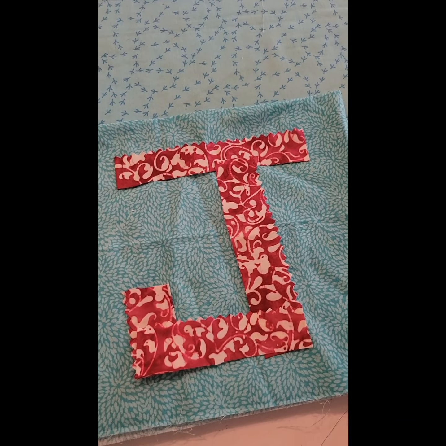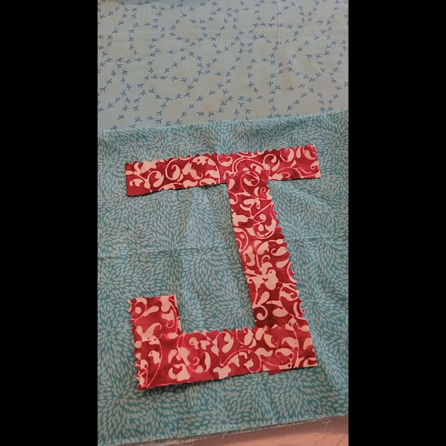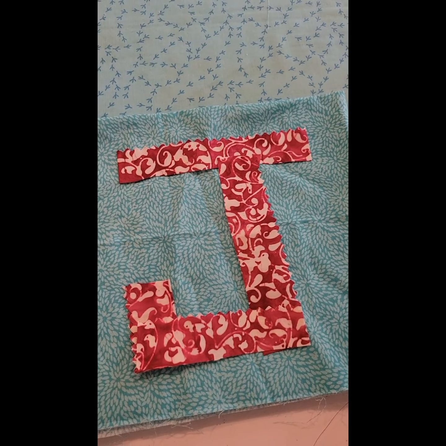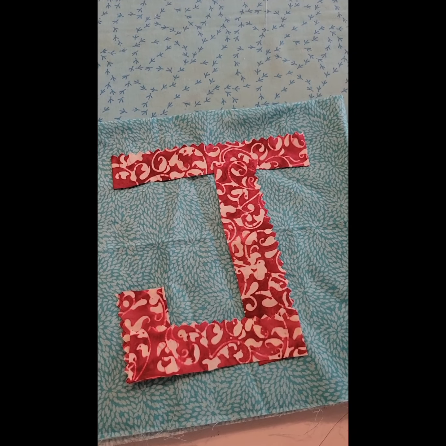I would say embroidery is the way to go because you can customize that thread color, and it does cost a little bit, but it's a great way to get a lot of text into the quilt quickly and easily.